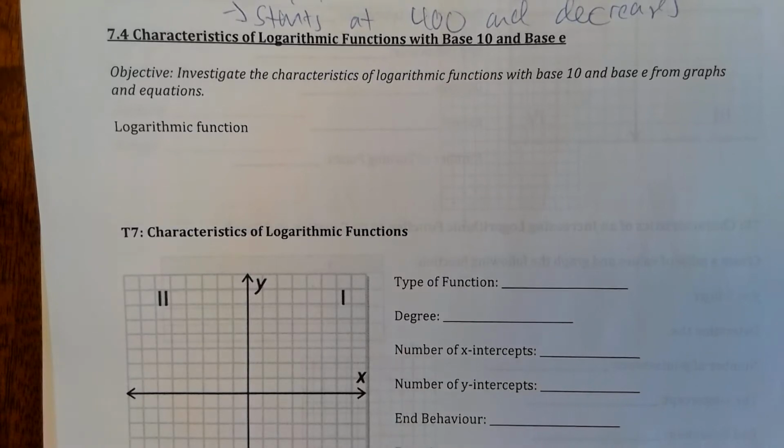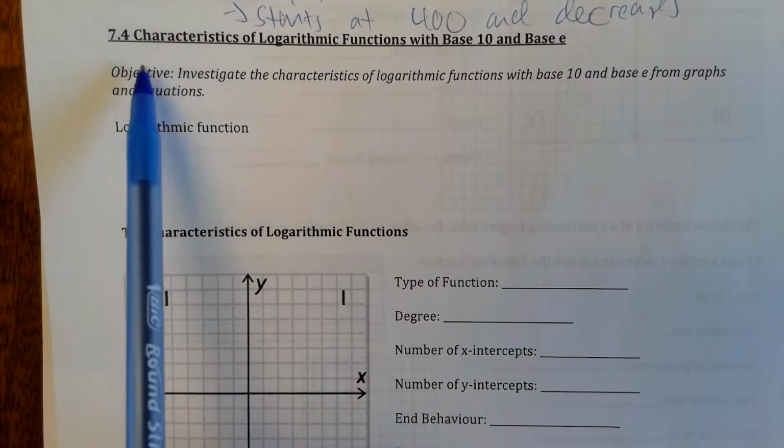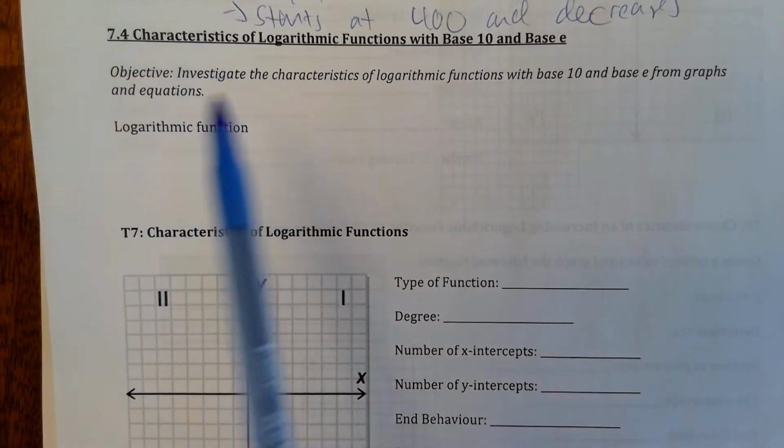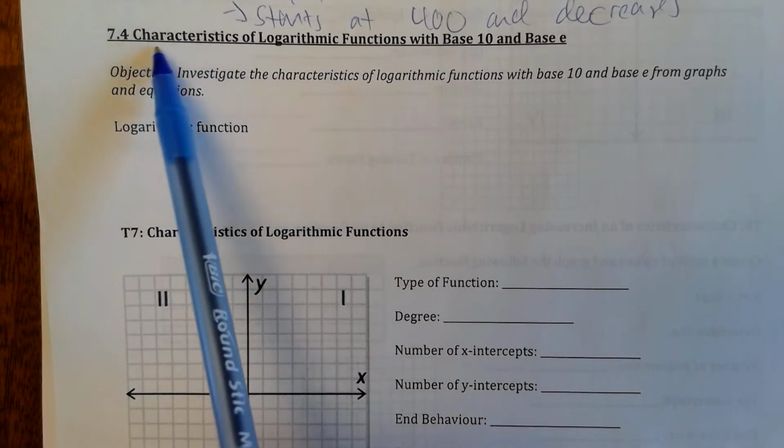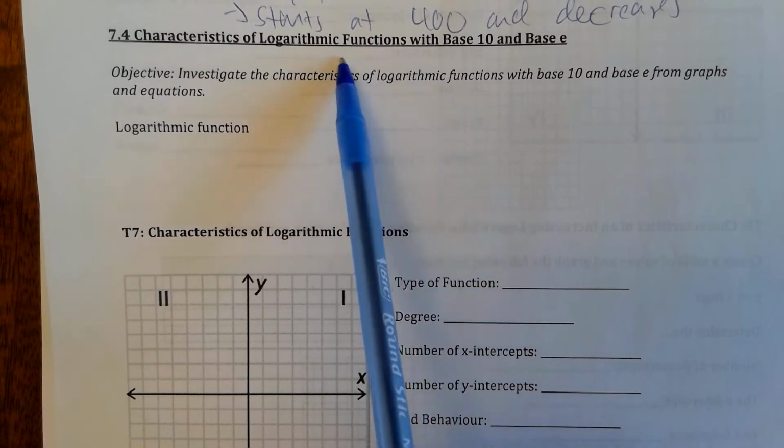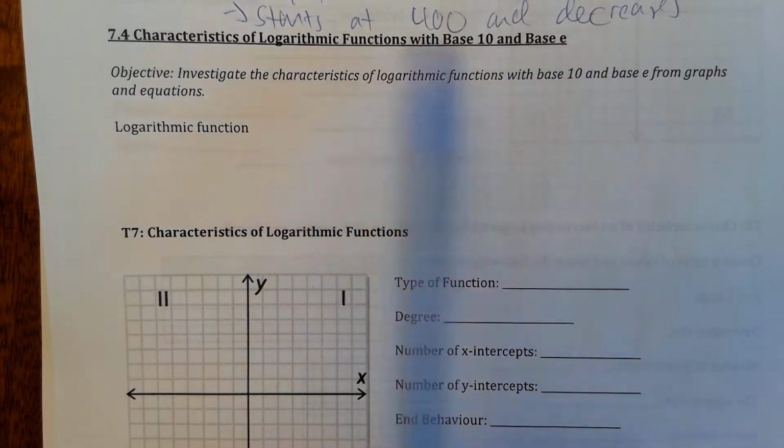Hi people, so today we're going to work on 7.4 in our exponential logarithmic booklet, and we're talking about characteristics of logarithmic functions with base 10 and base e. So this is our first intro into logarithmic functions. Now, you and I, we're going to look at characteristics and properties, but we're going to focus on the graphs and finding things in the graphs and using graphs to solve problems. That's going to be our focus.